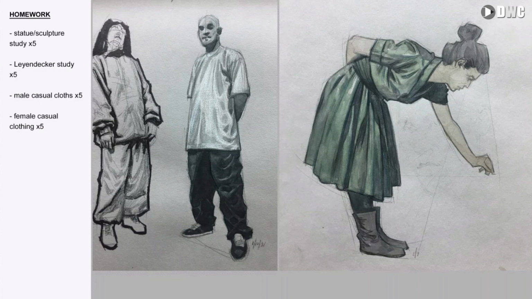And then also I would recommend doing some Line Decker. So try to copy Line Decker, do some fabric studies, and if you do enough, you'll start to understand how he does it. He's one of the greats at clothing and illustrating fabric. Obviously, Loomis would also be a great one as well. And then I recommend doing some everyday casual clothing, male and female.